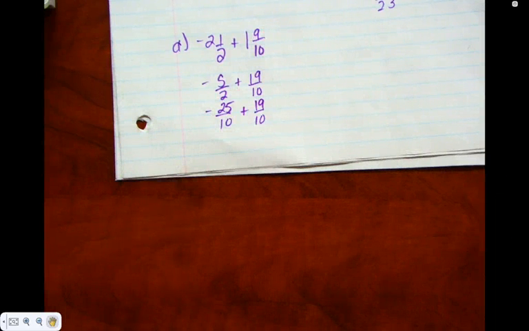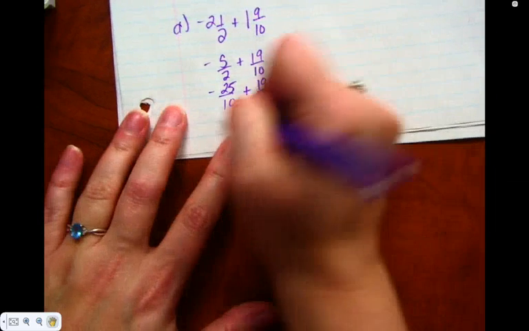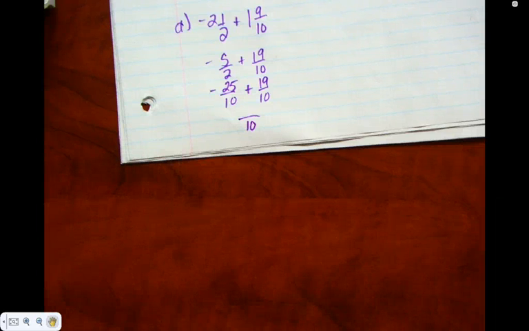Keep the denominator, add the numerators. Negative 25 plus 19. You can do that vertically. You can do that with a number line. You can do it with a thermometer.